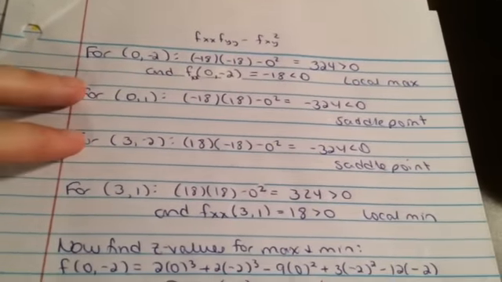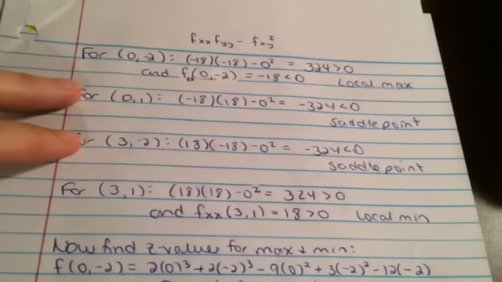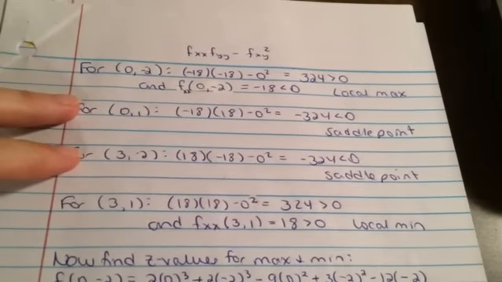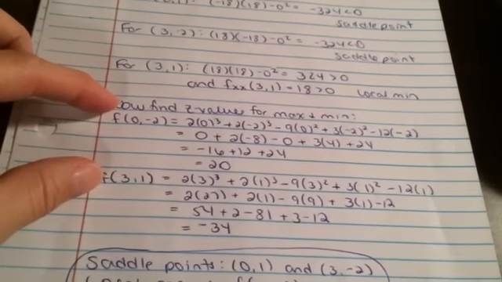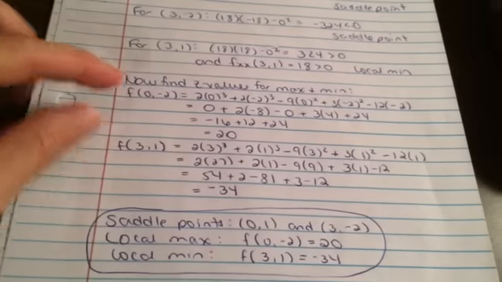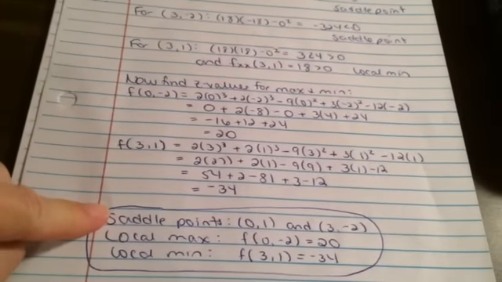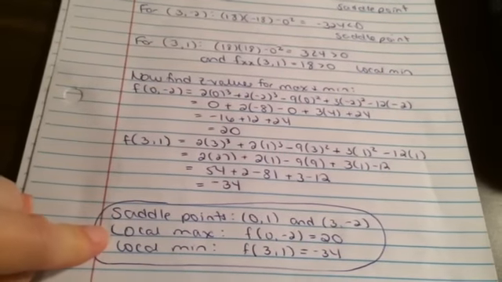Now, for the 2 that are saddle points, again, don't find the z value. You don't need the z value for the saddle points. But for these 2 that were maxes and mins, you do need the z value. So you're going to plug that into the original function and get the z value. And so for the saddle points, again, just the location. For local max and min, the location and the value. All right, so that's that one. So that's all of my examples for local max and min. I hope that makes sense.